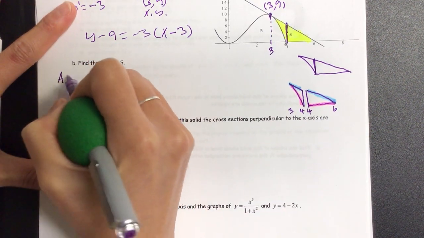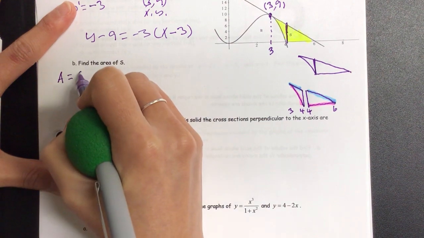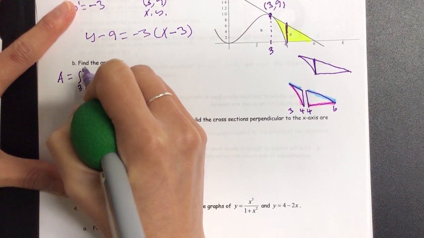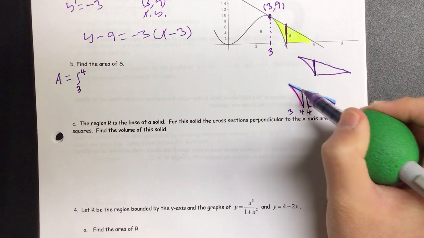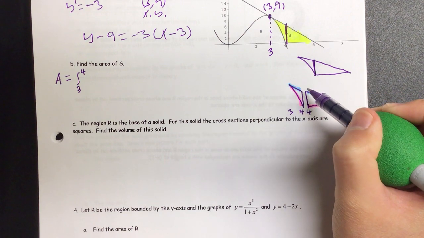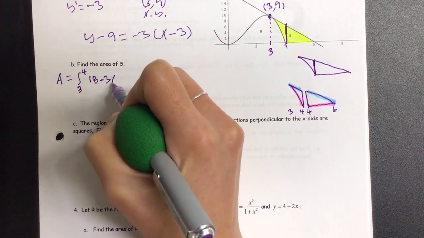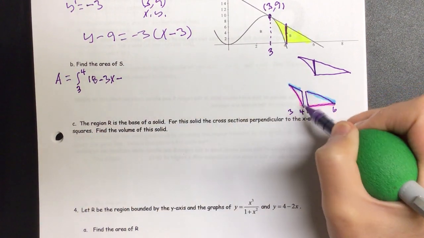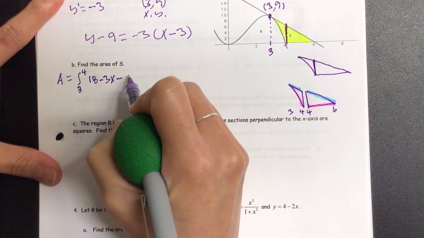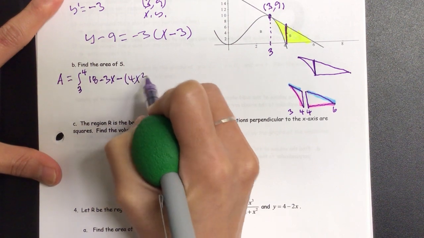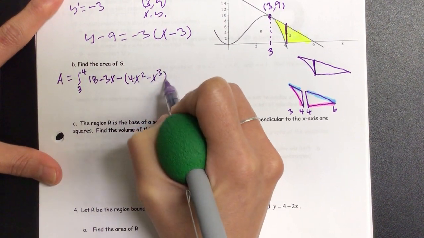So I want you to write the area is equal to. The first one we're integrating from 3 to 4. My top equation is my linear function, is that right? So my linear function given was 18 minus 3x minus the bottom one, which was my curve. The curve was given as 4x squared minus x cubed, of course, dx.